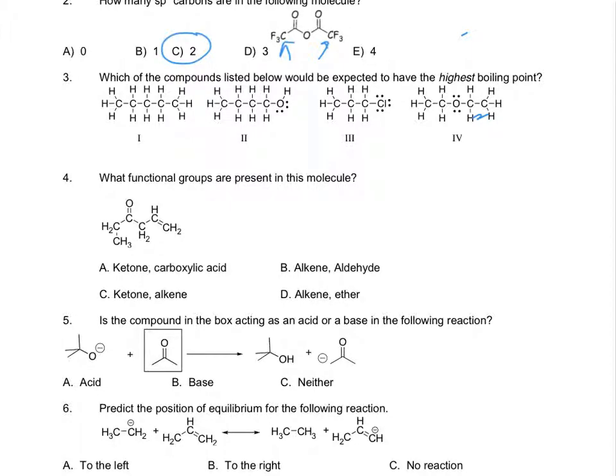Which of the compounds listed below would be expected to have the highest boiling point? And so that's going to be the ones with probably the strongest intermolecular forces. We observe that compound 2 has an OH group, and that leads to H bonding, or hydrogen bonding. That is the strongest intermolecular force.